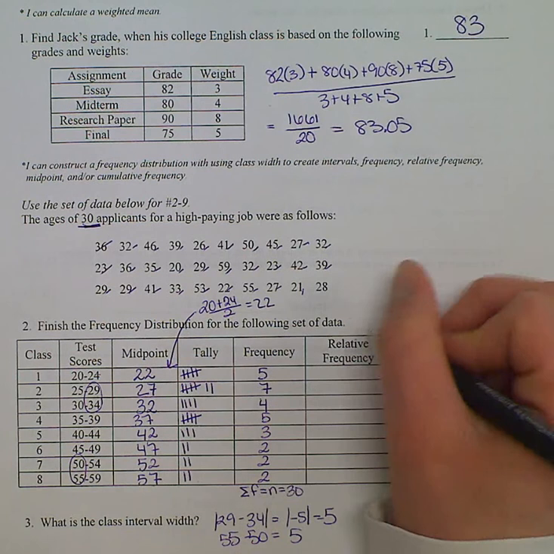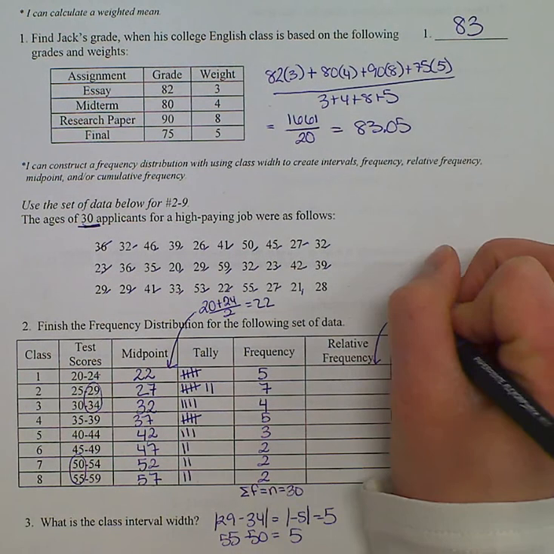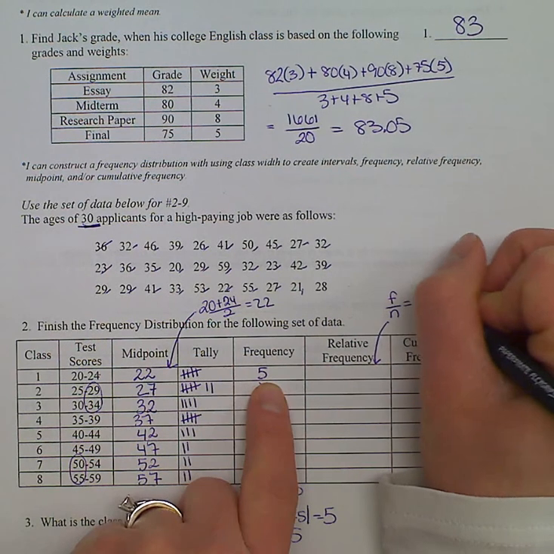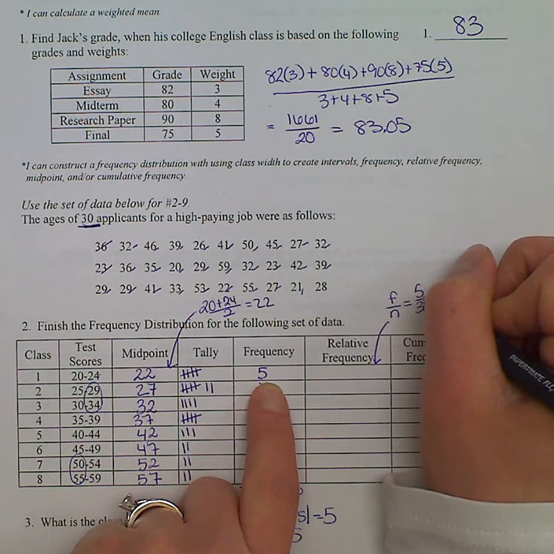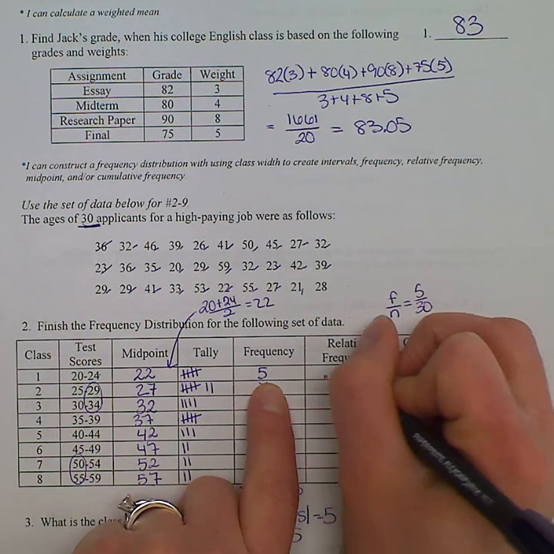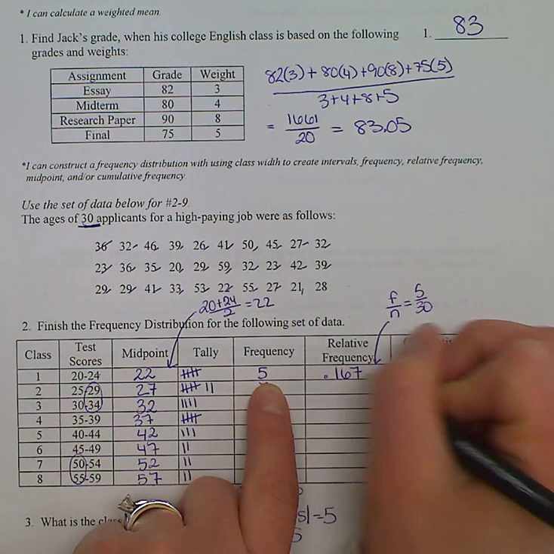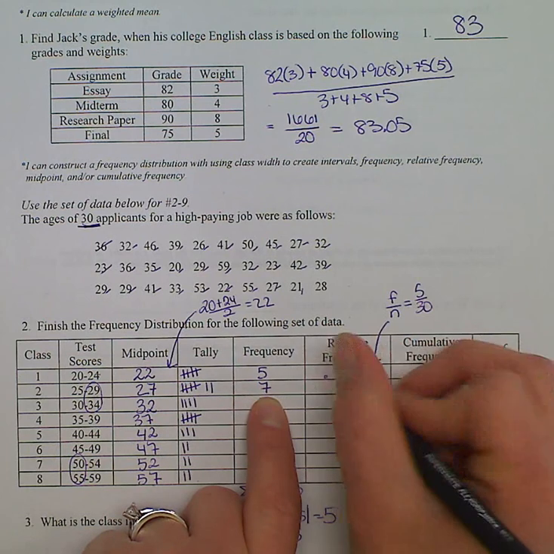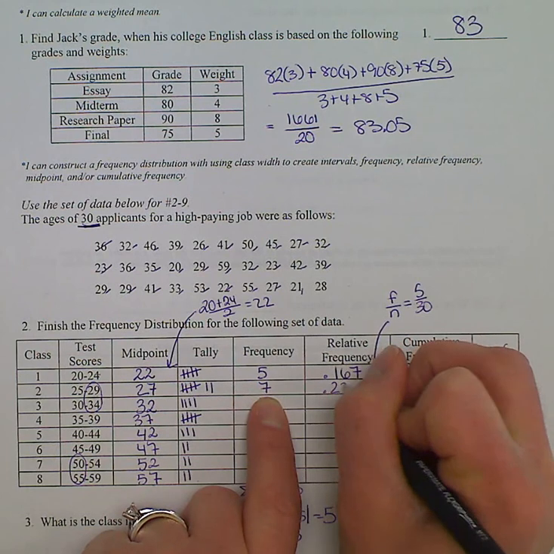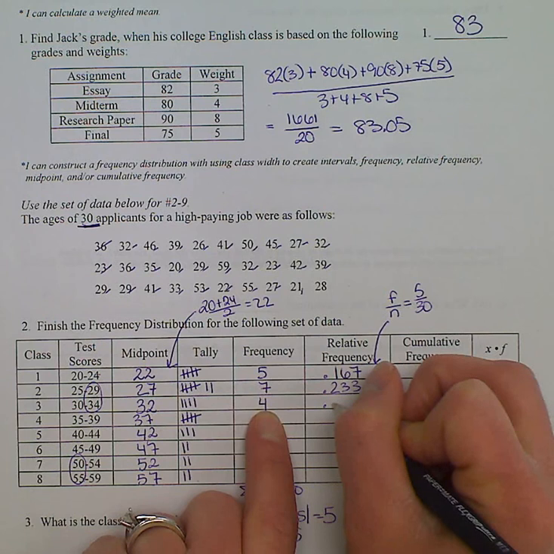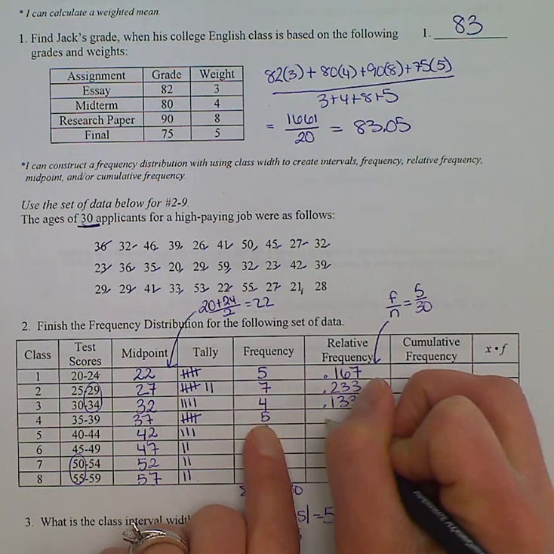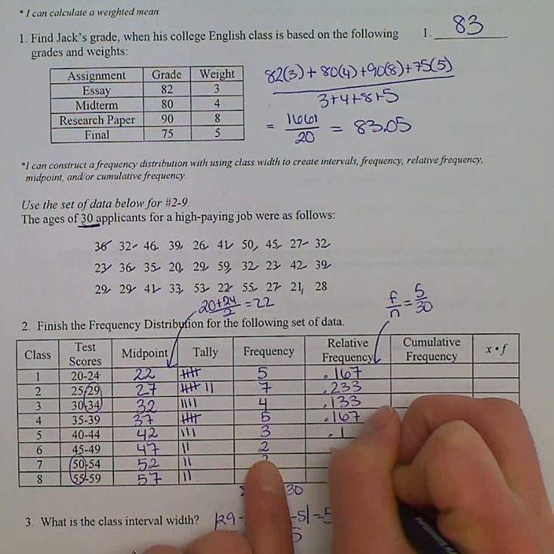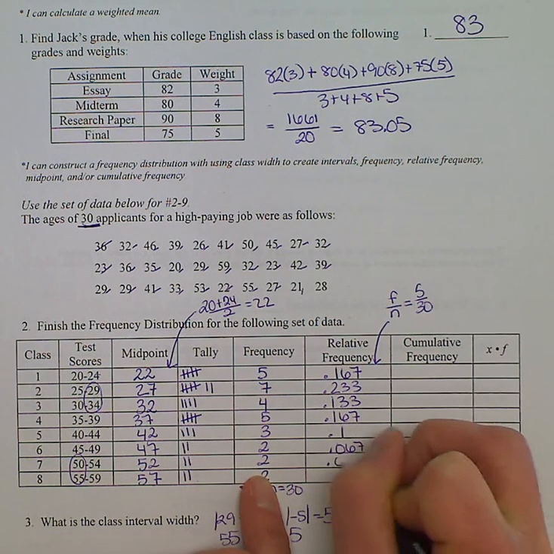Relative frequency, remember, is that class's frequency divided by the sample size. So our first class, we have a frequency of 5, and then it would be divided by 30. We always round to 2 or 3 decimal places. 4 is actually even better, but make sure that you round correctly. This next class would be 7 divided by 30. The next class, 4 divided by 30. The next class, 5 divided by 30. 3 divided by 30, 2 divided by 30 for the last 3 classes.